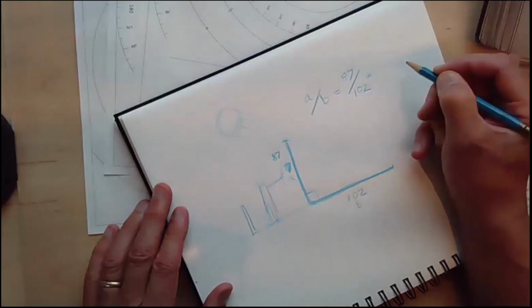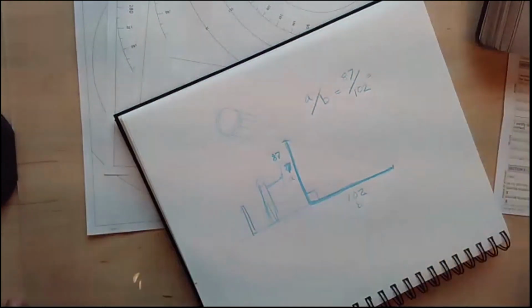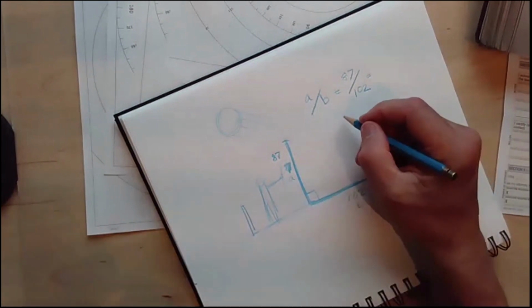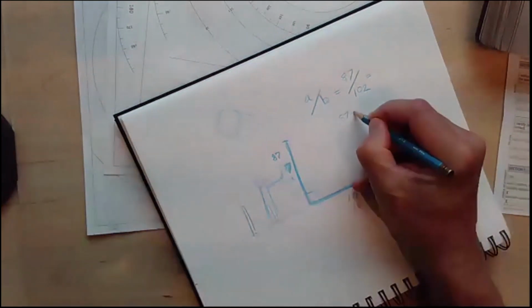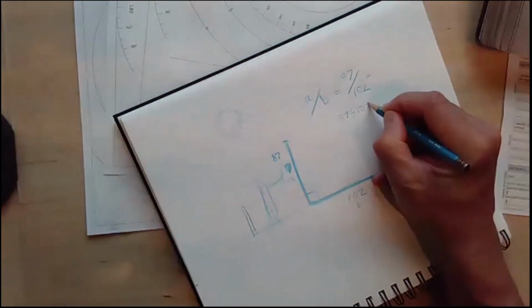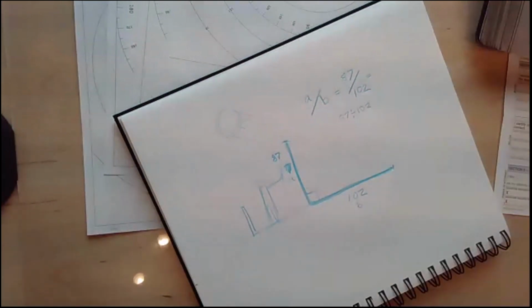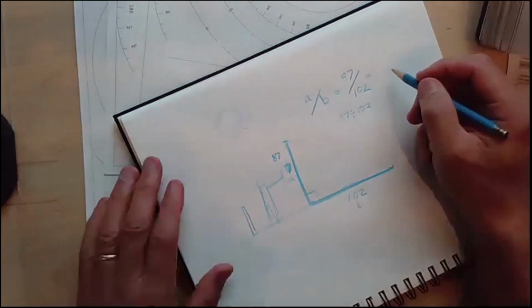And that will equal, somebody who's got a calculator out, what is that? So we're talking 87 divided by 102. I don't have a calculator handy. Somebody's got to have it. Well, let's call it a number.